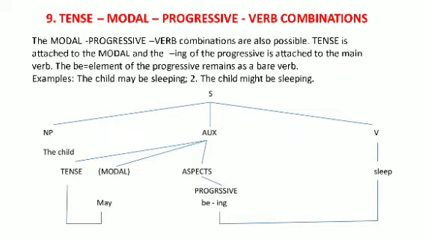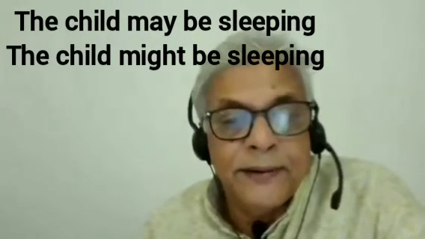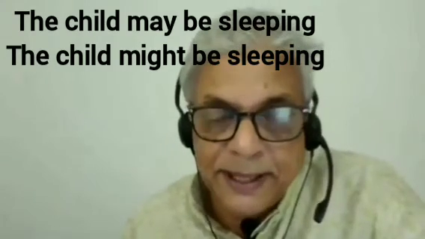This is the tense, modal, progressive and verb combination. In this construction, tense is attached to the modal and the ing of the progressive is attached to the main verb. The be element of the progressive remains as a bare verb. See the examples. The child may be sleeping, or the child might be sleeping.